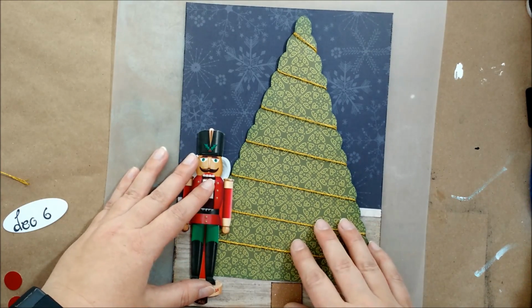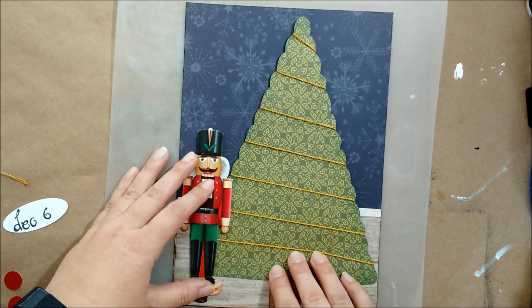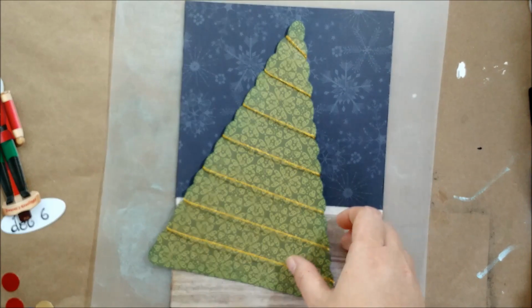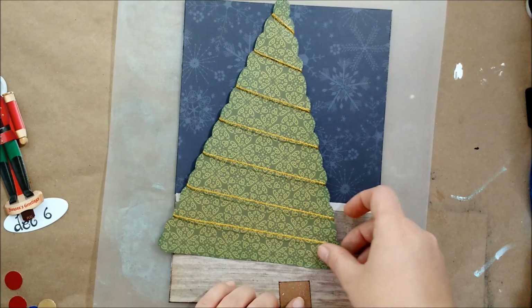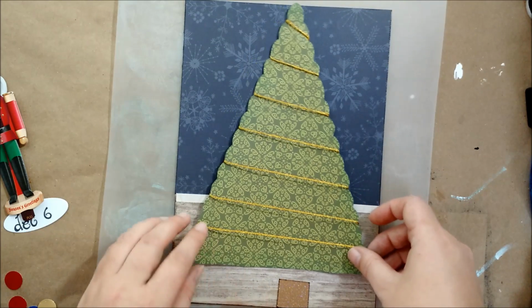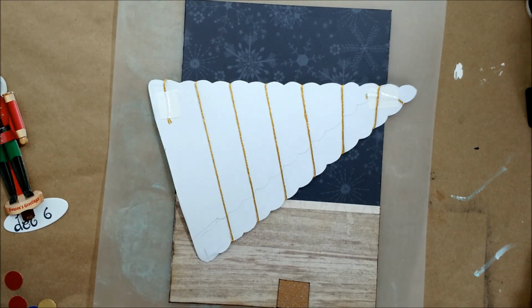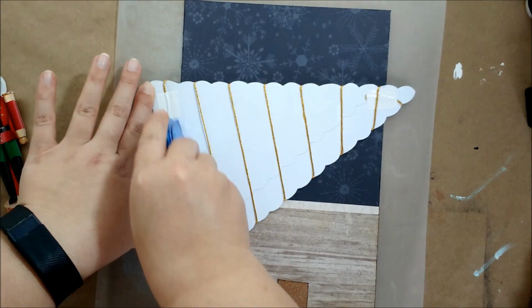And he's gonna stand there, so let's see. Oh, I need to know where my trunk is to figure out where to put my tree. I think I'm just gonna use this same tape runner to stick this down.